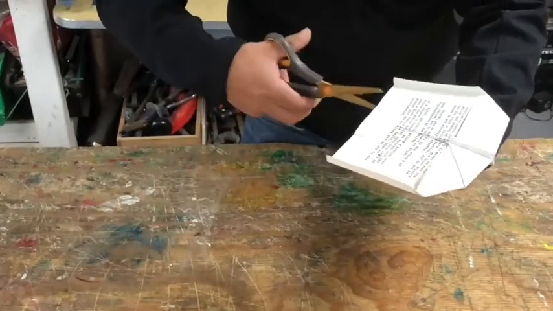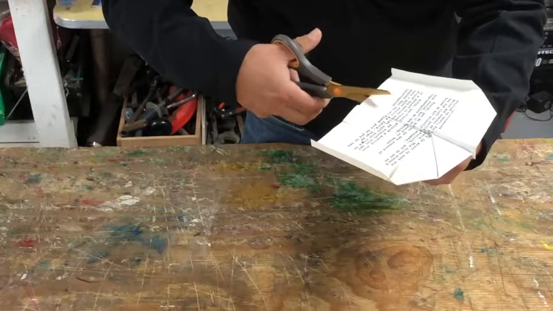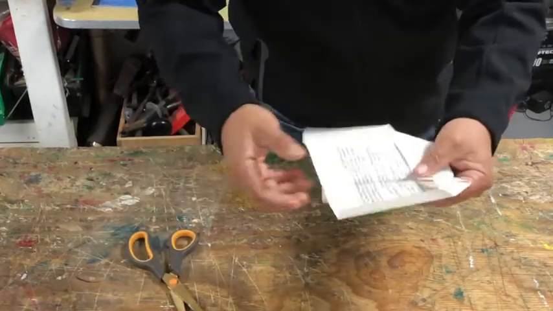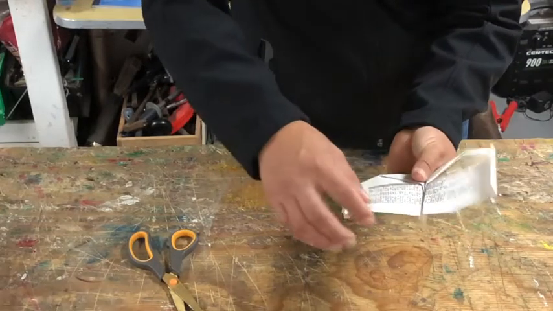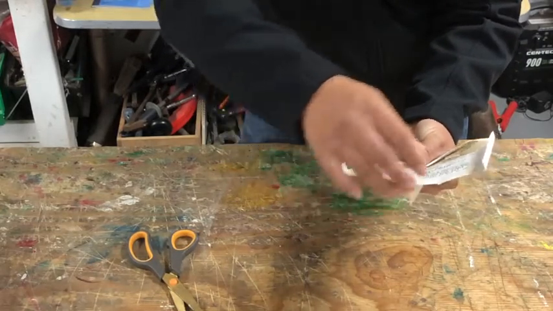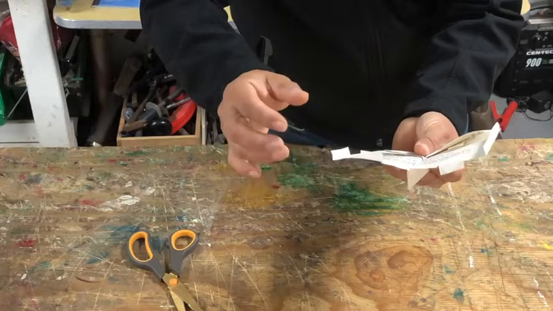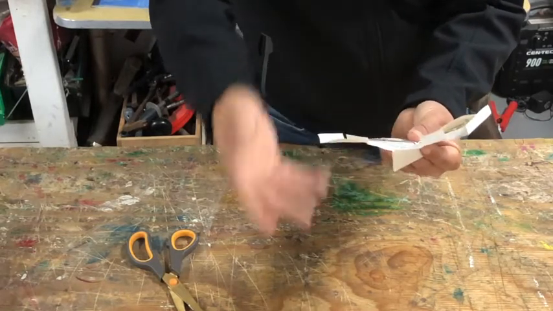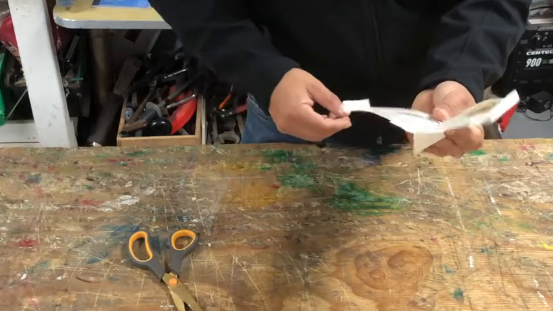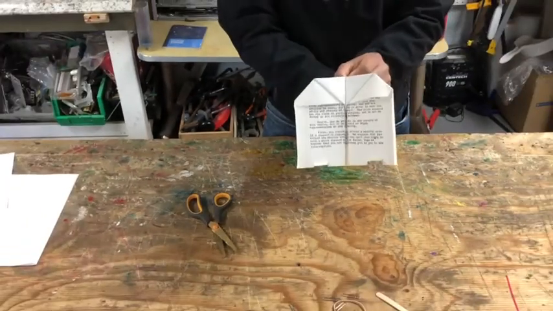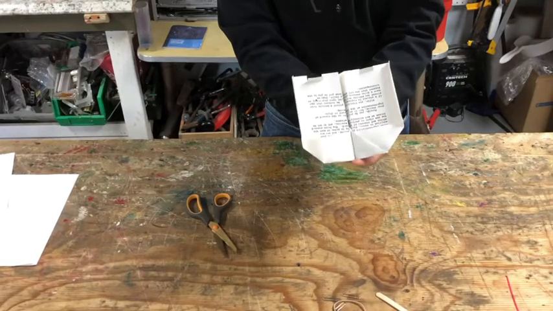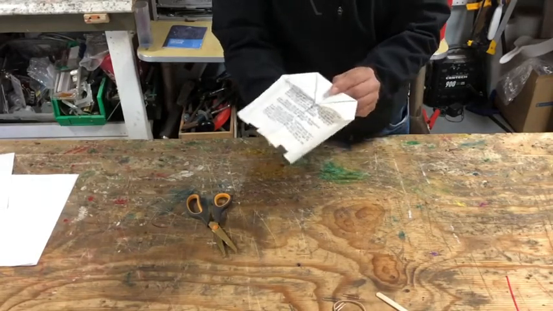Then you can make another one on the other side, and you can start playing with your airplane. You can do many different things. For example, you can put one up and one down and see what happens, or you can do two up or two down, or vice versa. This is the part where you get to go outside and toss your airplane and see what happens.